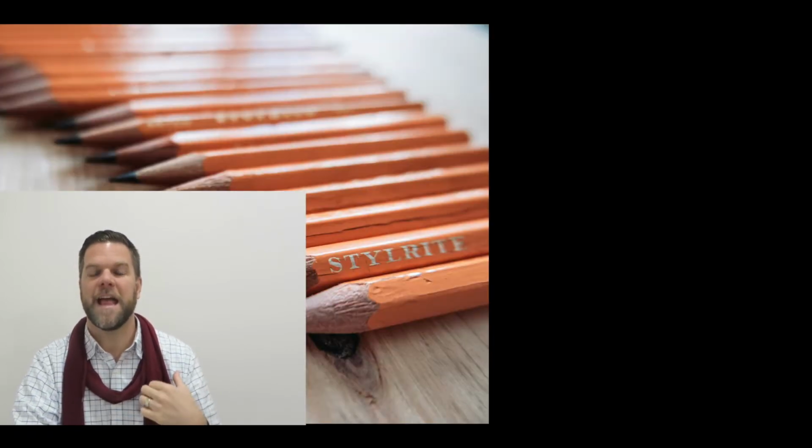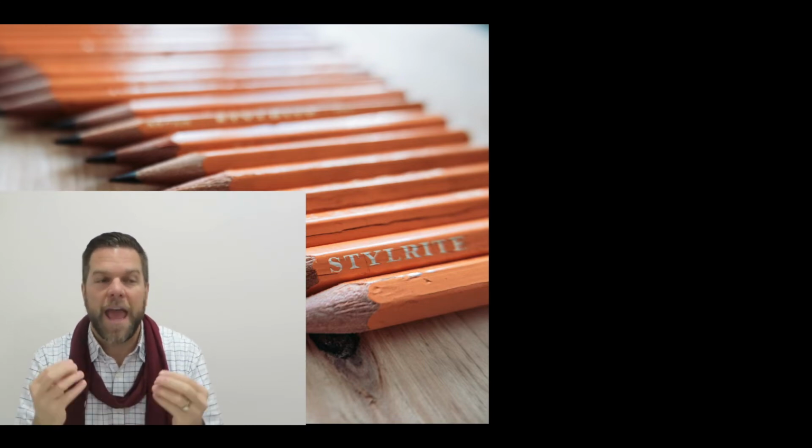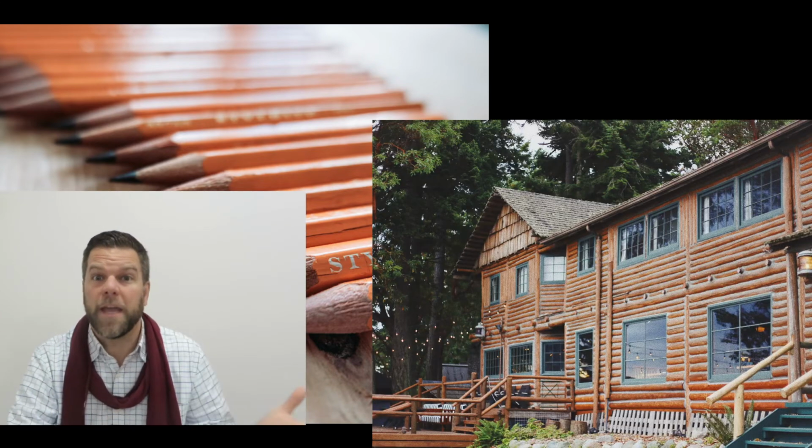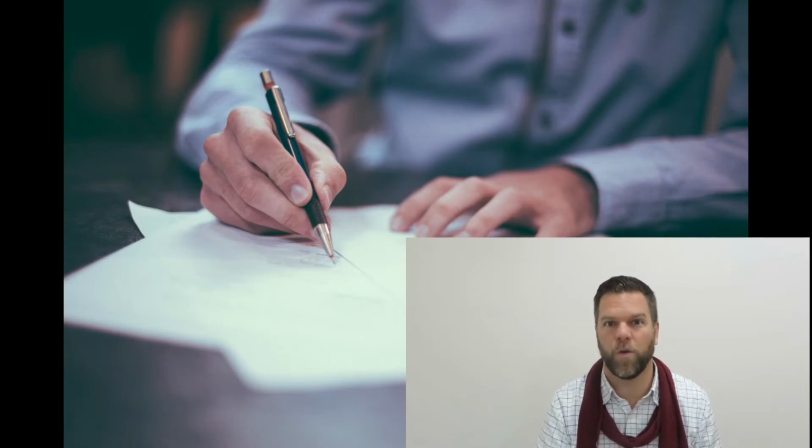It's like taking a bunch of pencils, okay, and making a log house out of it. It's like taking fur, okay, and making a cute little puppy. All the things that you've read, all the things that you've talked about, and now you are ready to write your paper.